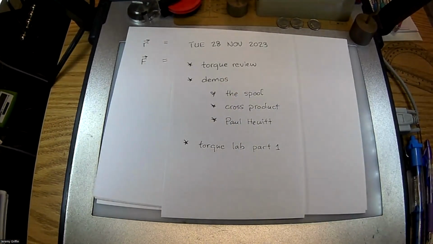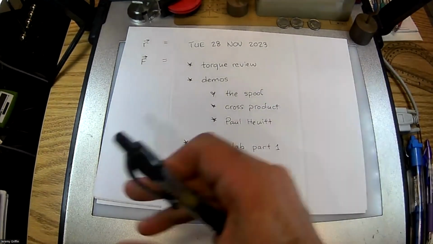So there you go, there's a torque review. So R cross F. Hold in. Right. Next thing then, the spool.